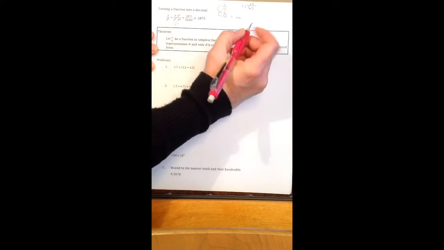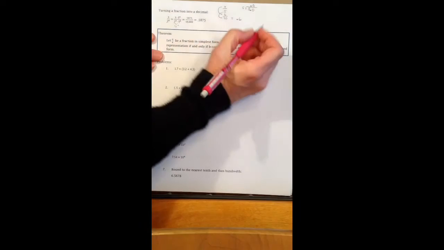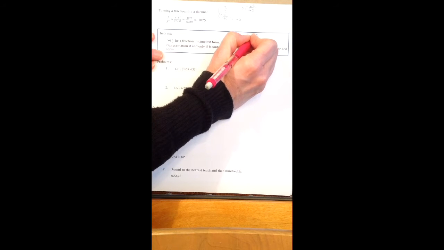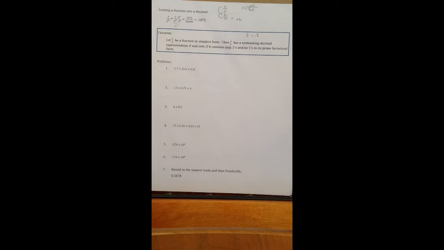So let's look at an example of a decimal that doesn't terminate. A simple one that doesn't terminate: the number 1/3. It's 0.3 and it keeps on repeating. Well, it doesn't have 2's and 5's in its prime factored form.